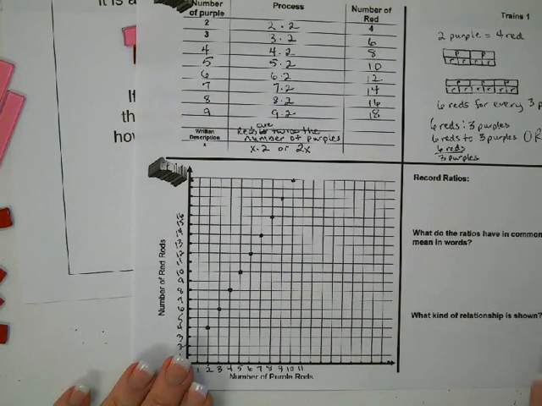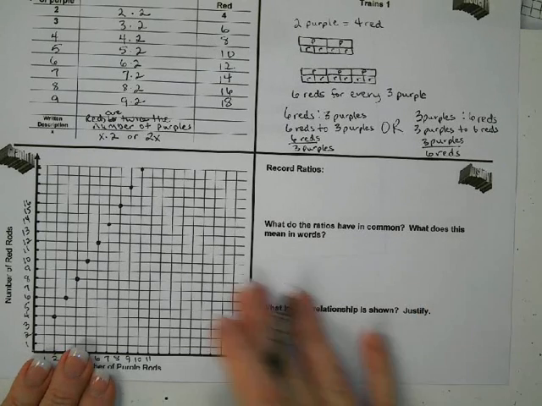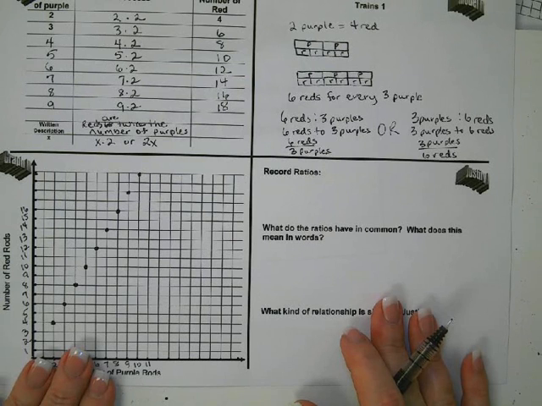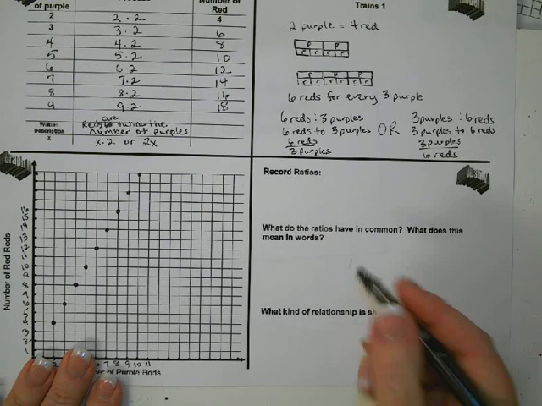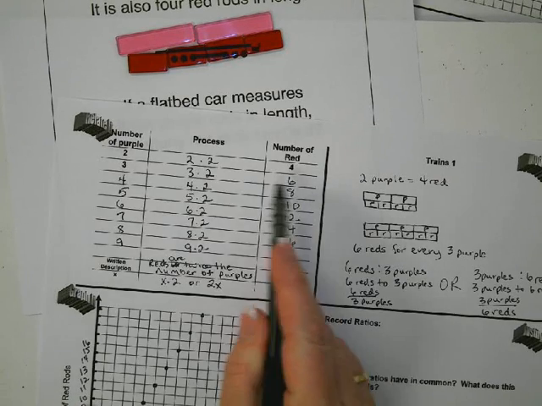Now we're going to move over here to the 4th quadrant of our 4-corner model, and we're going to record these ratios. We're going to write down ratios of reds to purples. So we're going to go back up to our table up here, and we'll look at our reds to purples, 4 to 2, 6 to 3, 8 to 4.